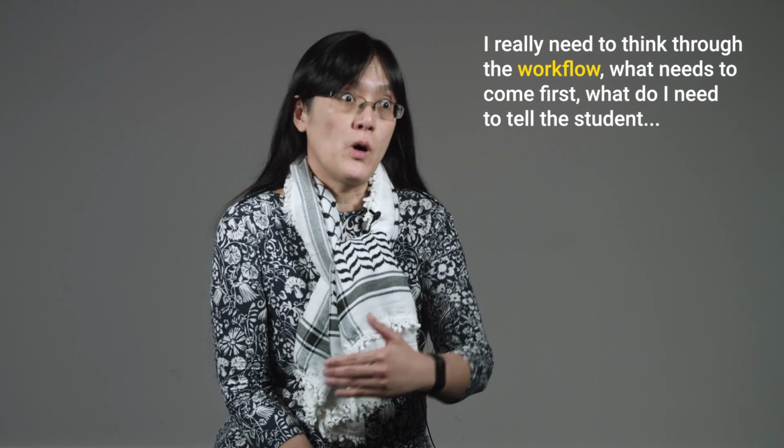But later on, when I reviewed the report, I realized that not a lot had changed. Not that many of them were actively using Elicit. So when I went back to review the tool again, I realized I hadn't given them enough information on how to use it effectively. I really need to think through the workflow.